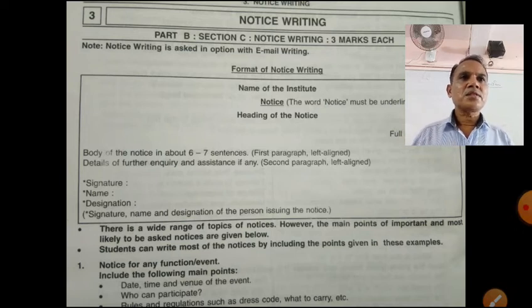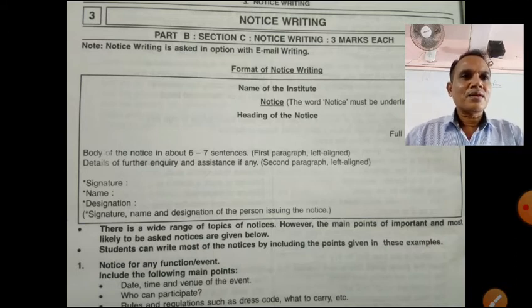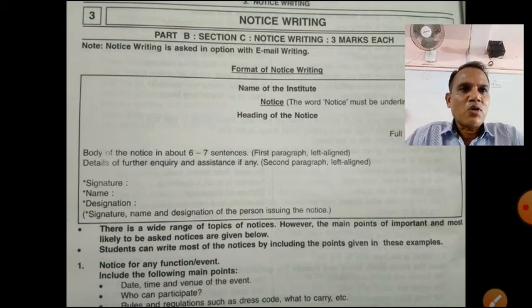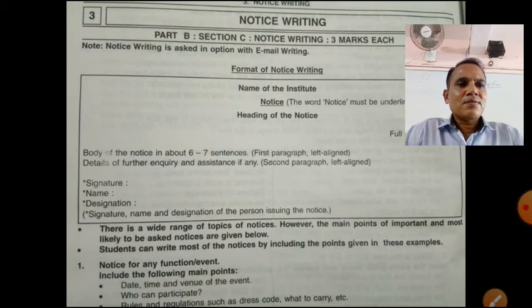Today we are going to discuss notice writing, and this is the question of section D, the second last section, which carries 4 marks. I have taken the ready-made format from the old book. Here it is written 3 marks, but actually in the exam it carries 4 marks. And guys, this question will come in options of poster writing, maybe advertisement, or notice writing.